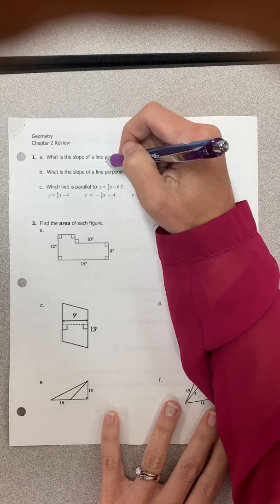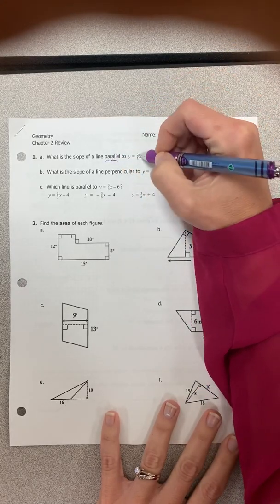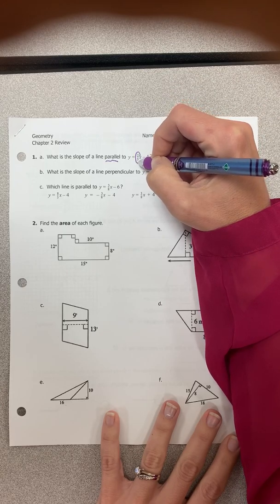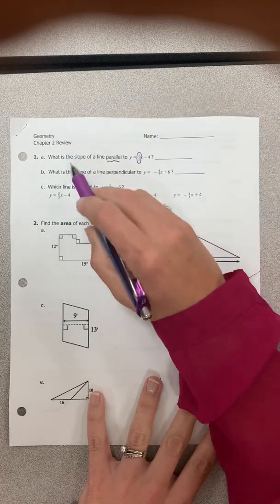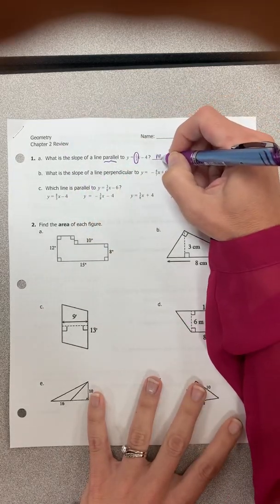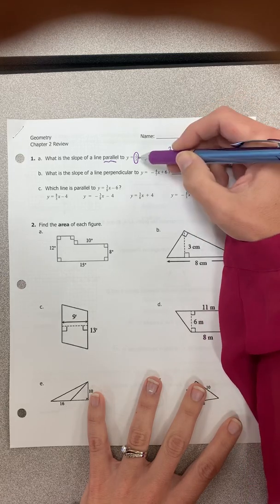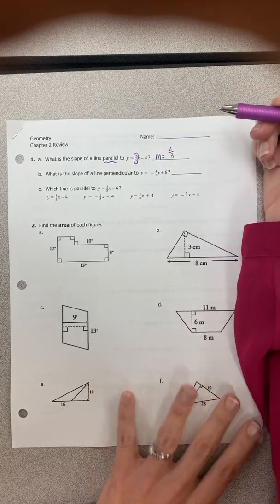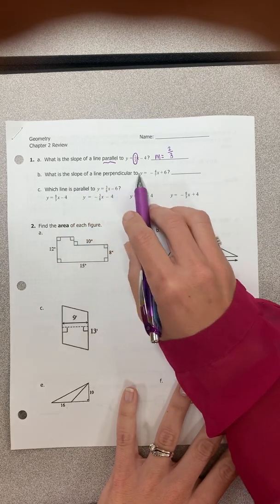Okay, so the keyword here is parallel, and we need to know that if the lines are parallel, then they have the same slope. So what is the slope of the line parallel? The slope would be the same as the one that's given to us, so it'd be 2/3. And then B, what is the slope of a line that's perpendicular to this?